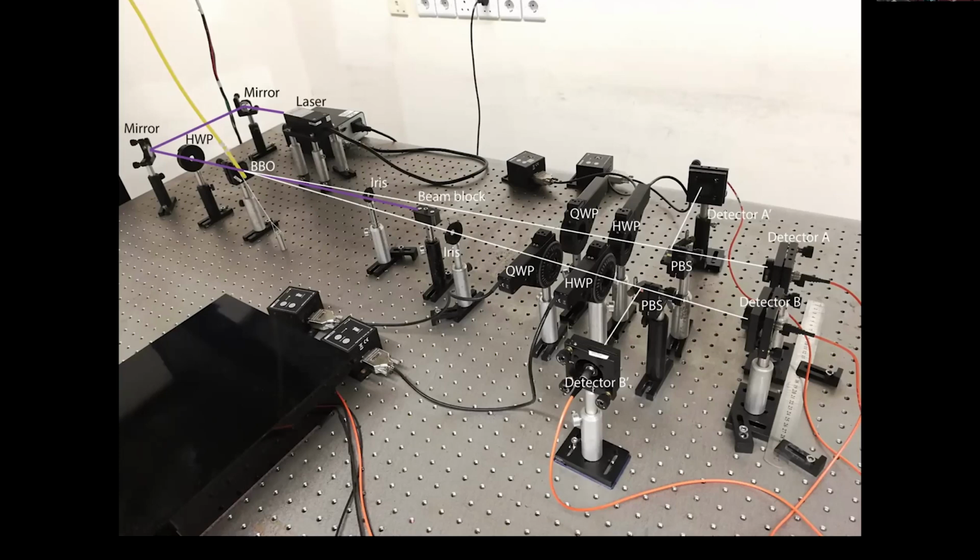Some student was asking me what a quarter wave plate looks like. It's a thin crystal, placed in a mount, and this is controlled with a motor, and the motor changes the orientation of this. Everything is computer controlled. We change the orientation of the half wave plate and quarter wave plate angles using these motorized stages. These are motor controllers.